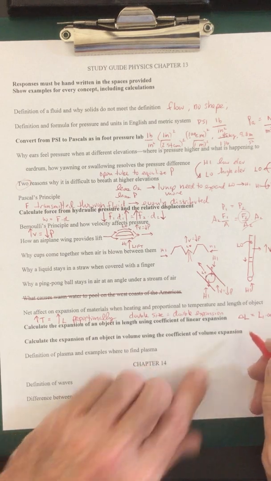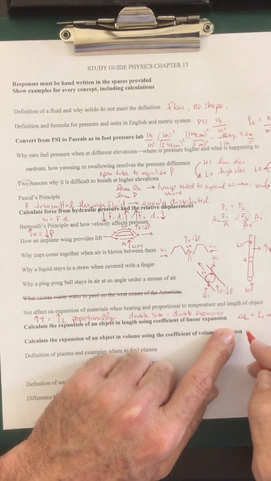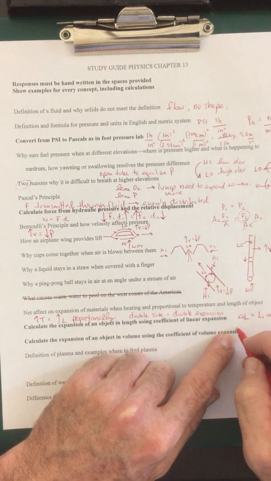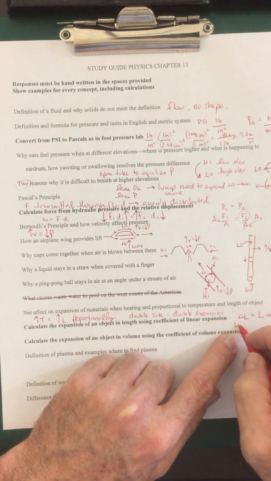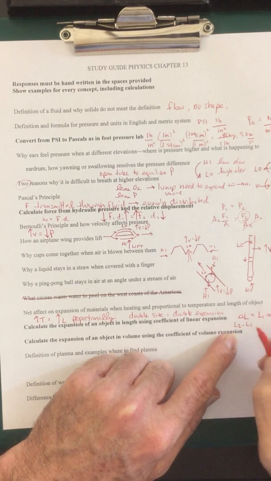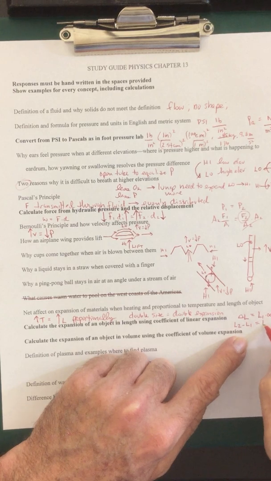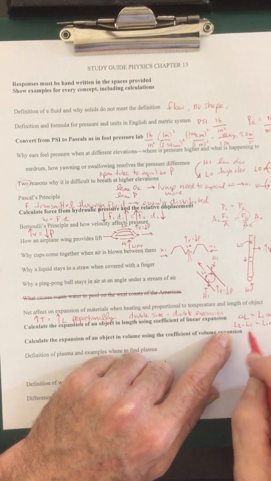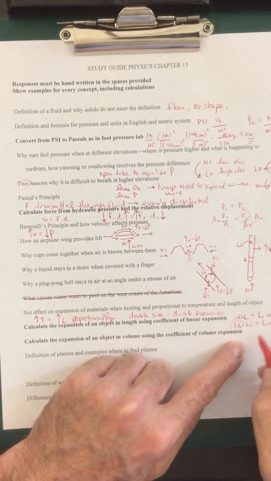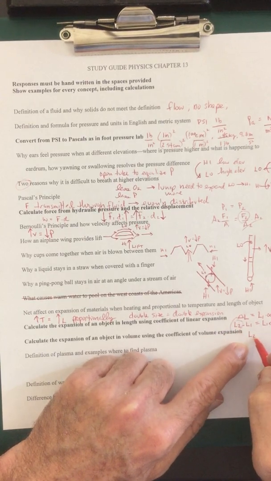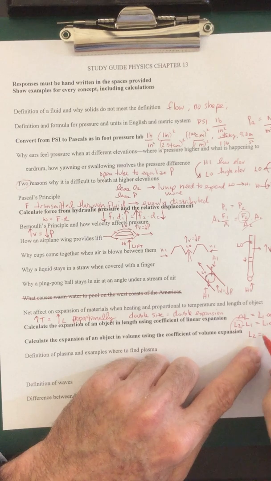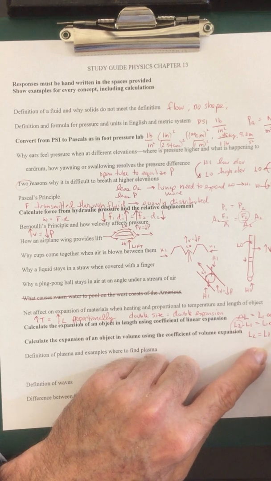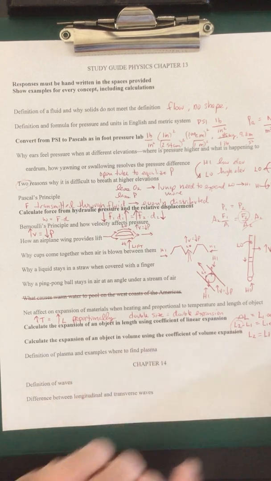Okay, now if it's asking for what is the final length, you have to say, well, this change in length, L2 minus L1, is equal to L1 alpha delta T. And if it's asking what the final length is, then we have to add the initial length to both sides. So the initial length, L1 plus L1 alpha delta T.